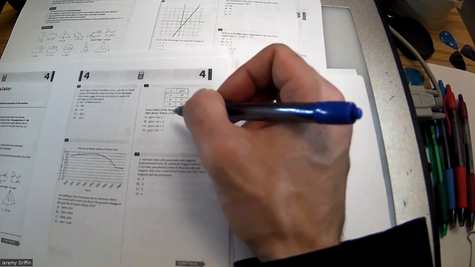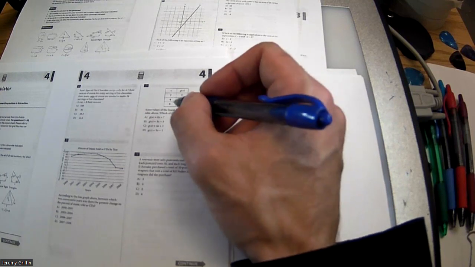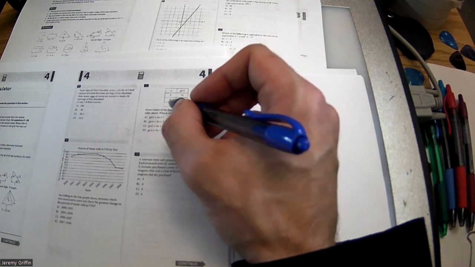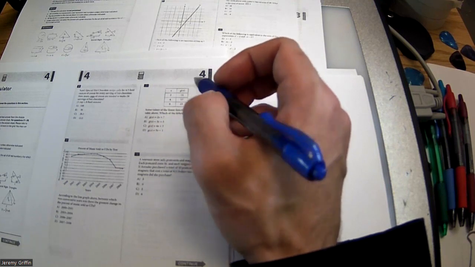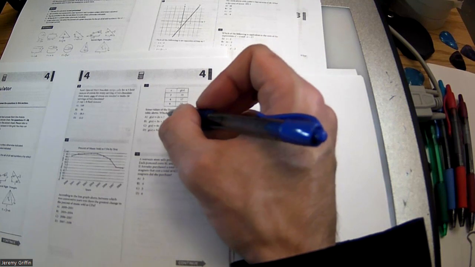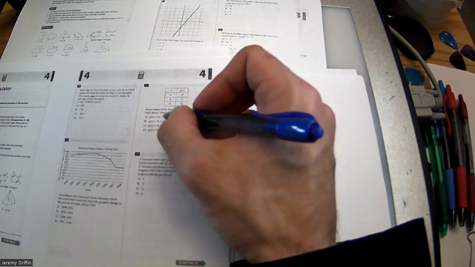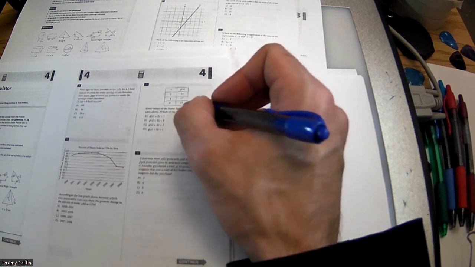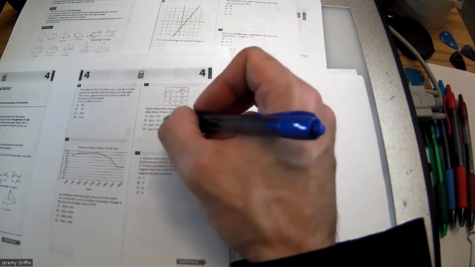Let's double check. I mean, that was one approach. There's probably lots of ways you could approach this. Let's take that last point that we haven't touched yet and plug it in and see if it works. So plug in 6 for x. 3 times 6 is 18, plus 5 is 23. Yeah, it is 23. That checks out too. There's a couple of approaches you could do.